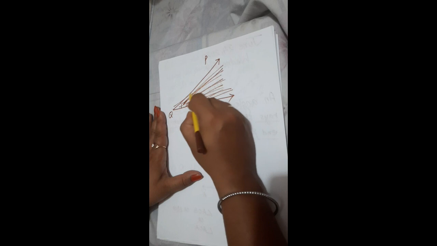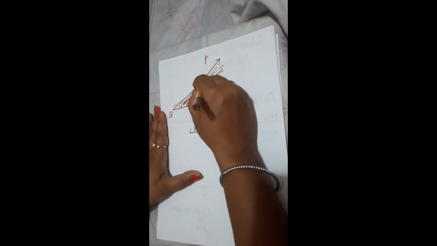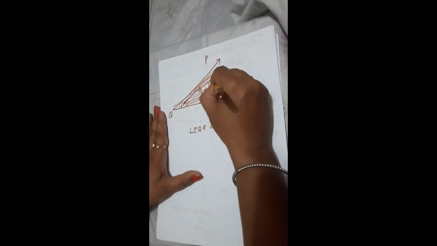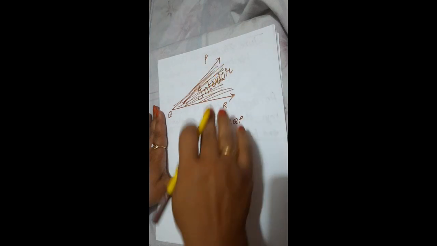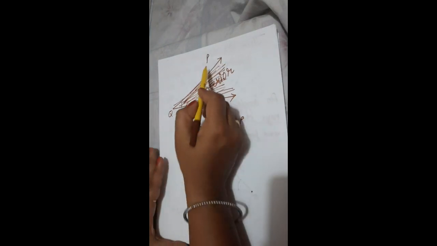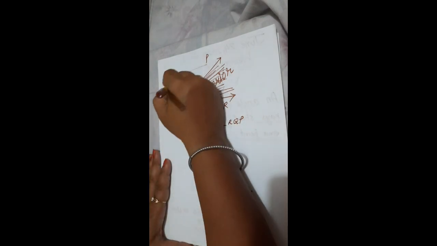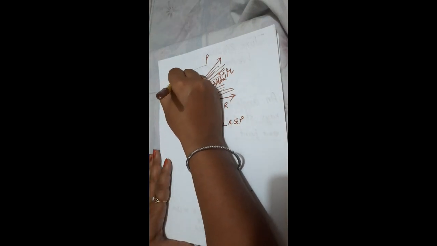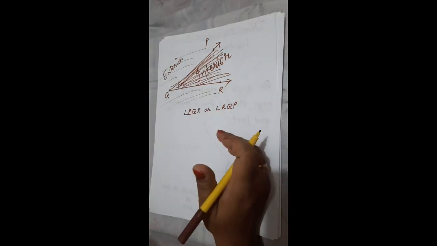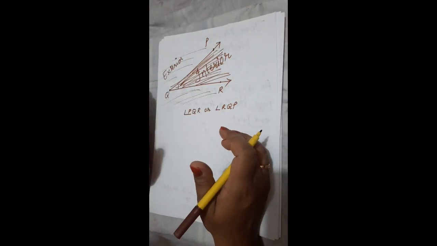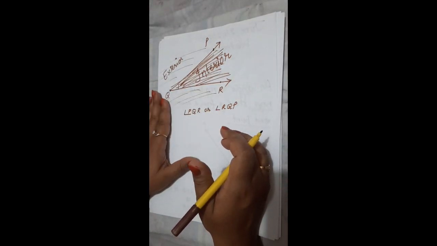So the whole region, this region, is the interior, and this one which lies outside is your exterior. This is basically about angles, the interior of an angle, and the exterior of an angle.